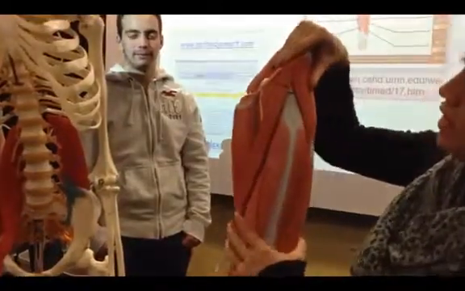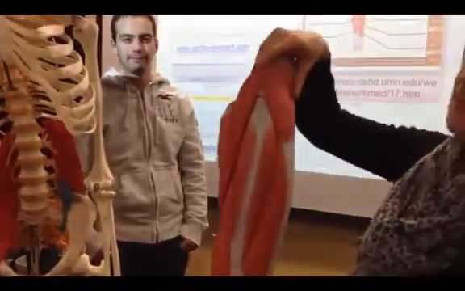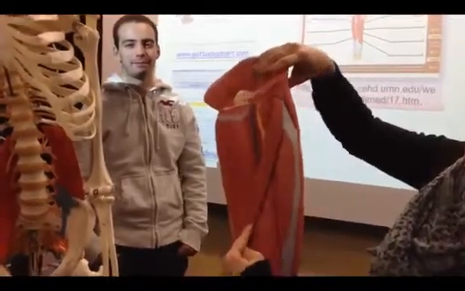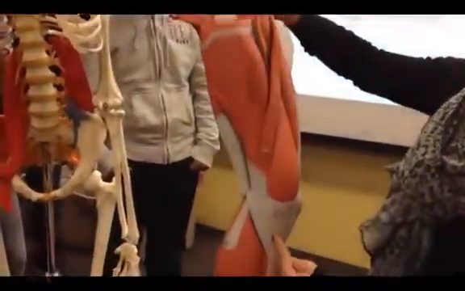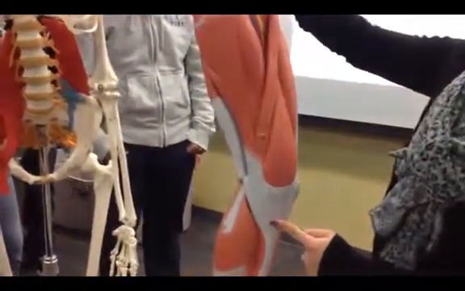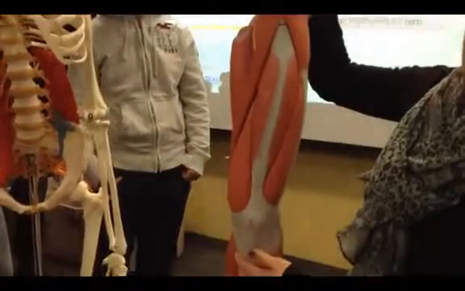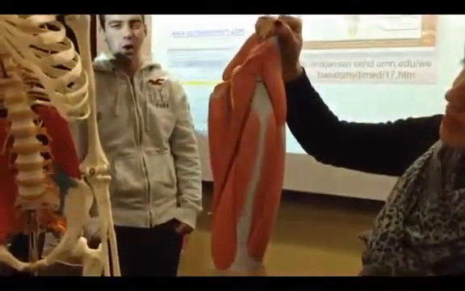So sartorius starts on ASIS, the anterior superior iliac spine. It runs over top of the anterior thigh muscles, and it goes behind the knee joint down onto the medial aspect of the tibia. Okay, so this muscle can produce movement at the hip joint and also down at the knee joint. Okay, so that's sartorius.